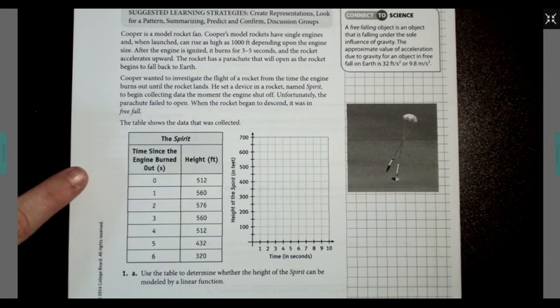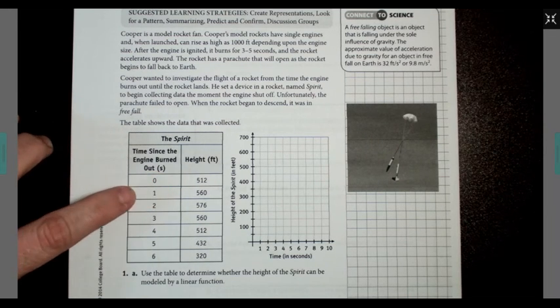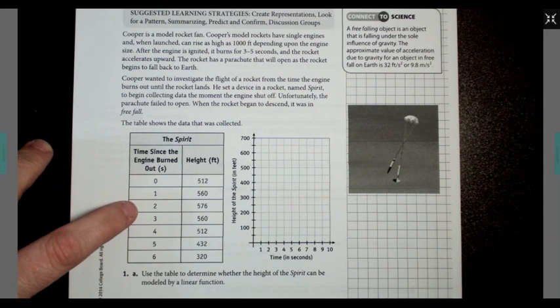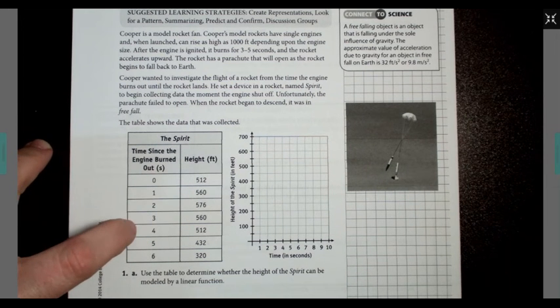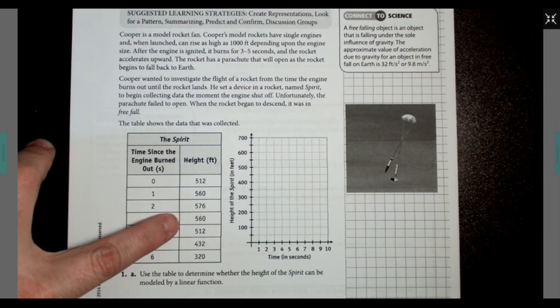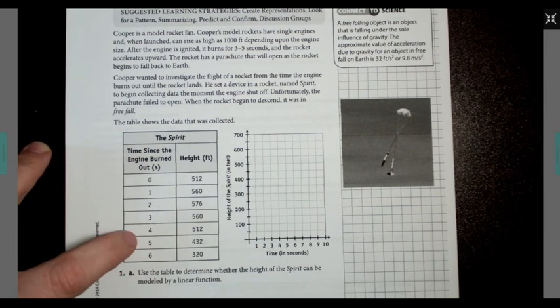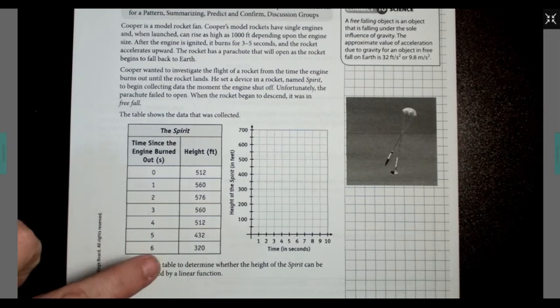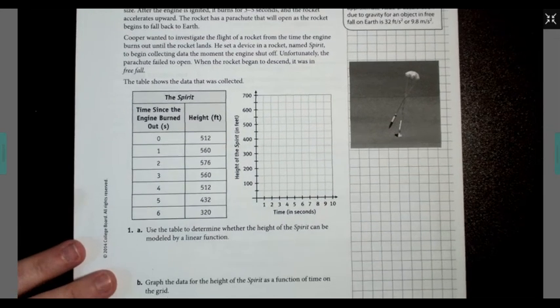0 seconds after the engine burned out, it was at 512 feet. At 1 second, it was at 560 feet. At 2 seconds, it was at 576 feet. At 3 seconds, it was at 560 feet. 4 seconds, it was at 512. 5 seconds, it was at 432. 6 seconds, it was at 320.